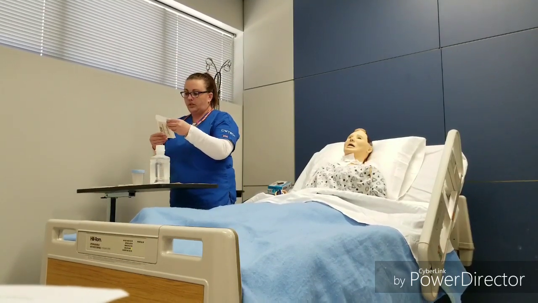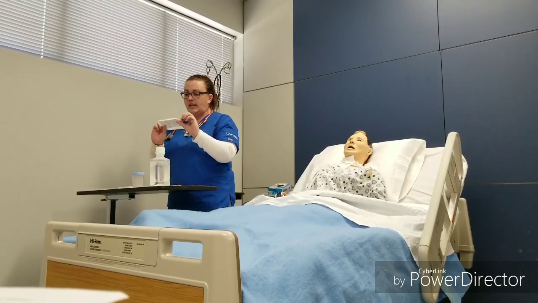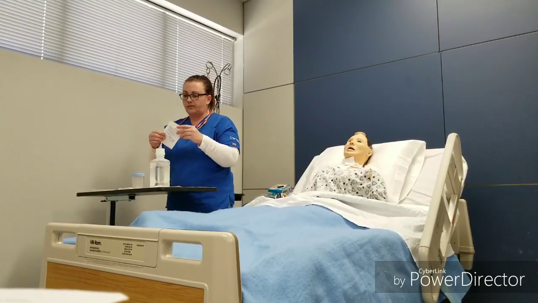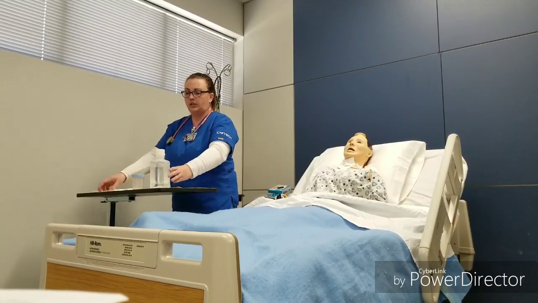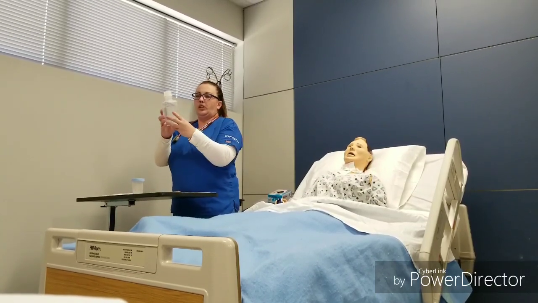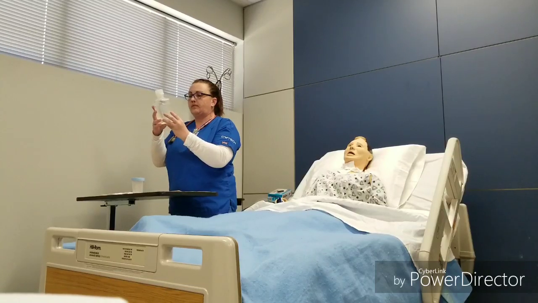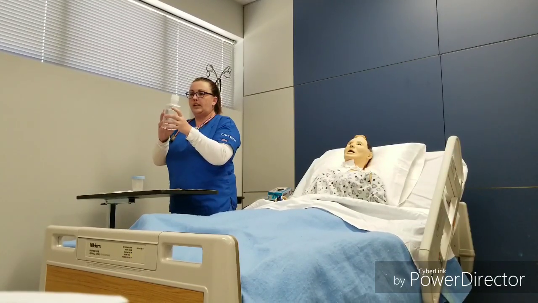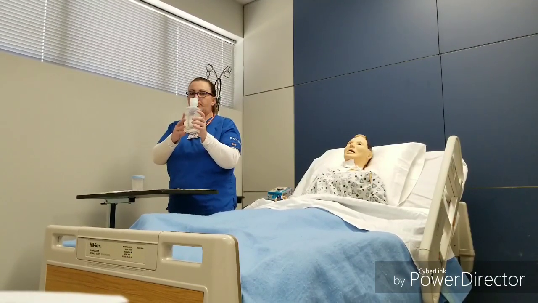I want to check the date on your gloves. Make sure they're not out of date. Check for any holes, any kind of damage. Same thing on your normal saline. And these can be left up in the room.